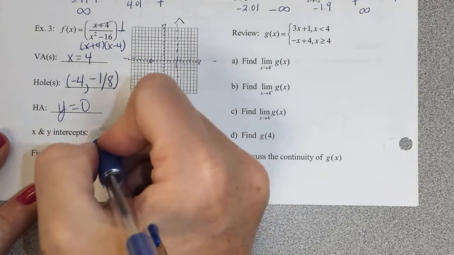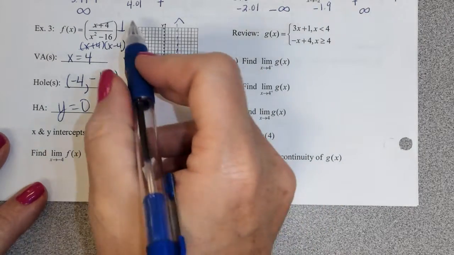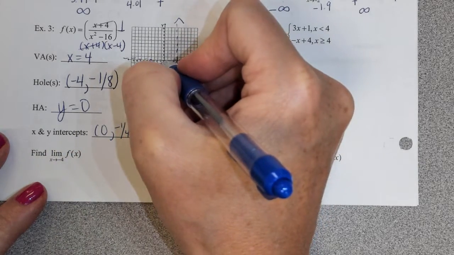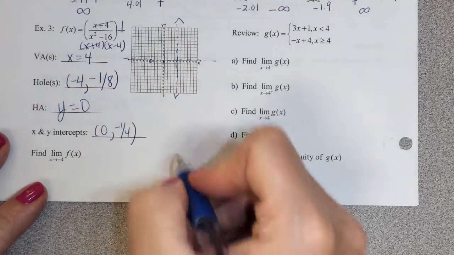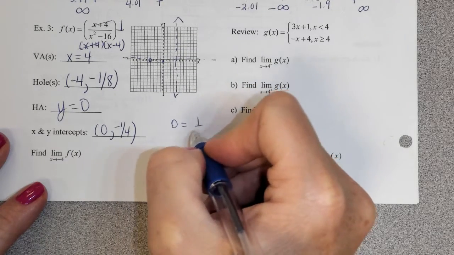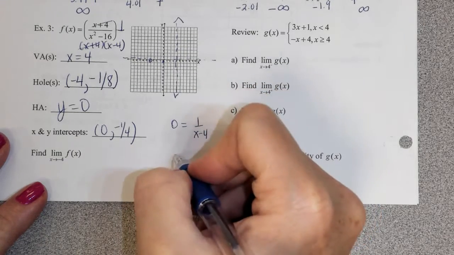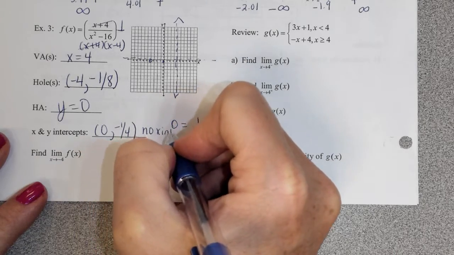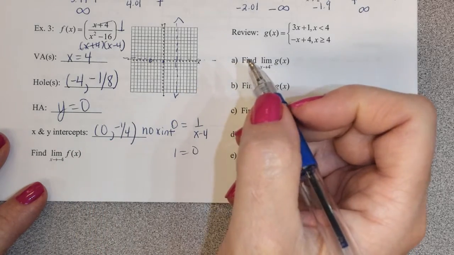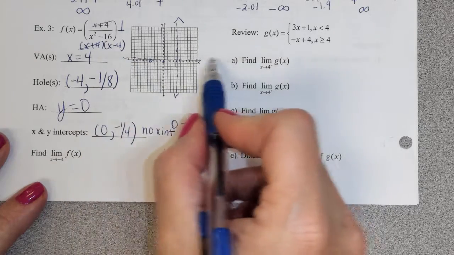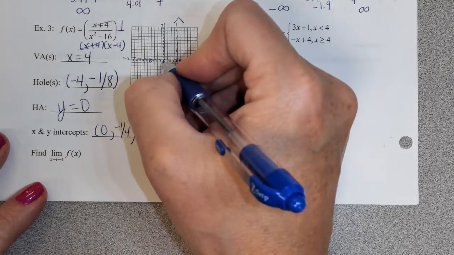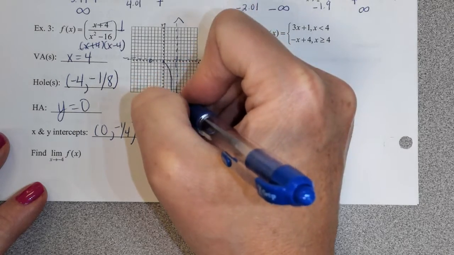X and Y intercepts, I plug in 0 for X, and I get -1/4 for Y. Plug in 0 for Y, cross multiply, I get 1 equals 0, no X-intercept. Okay, so what that tells me then is that it's never going to cross that horizontal asymptote for sure. So therefore I know this part's going to have to look like this.